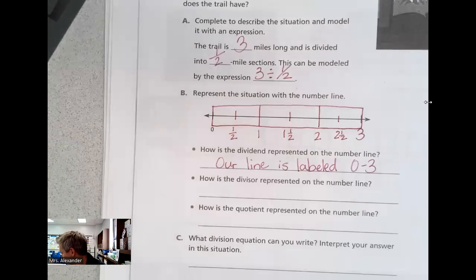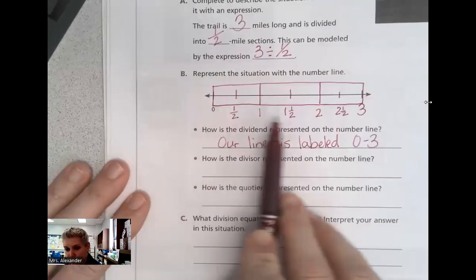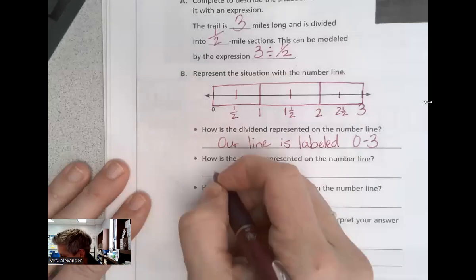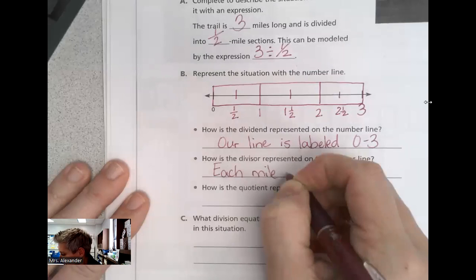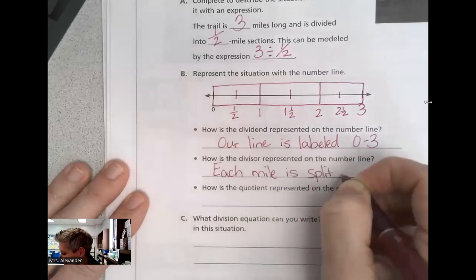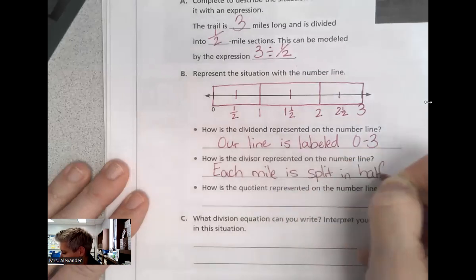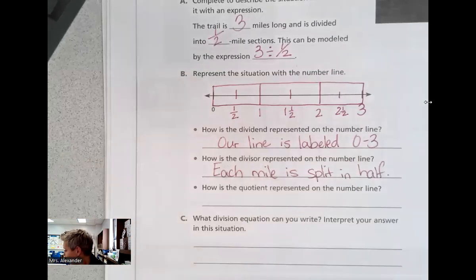How is the divisor represented? We divided, we put each of those miles. Each mile then is split in half. All right. How is the quotient represented on the number line?